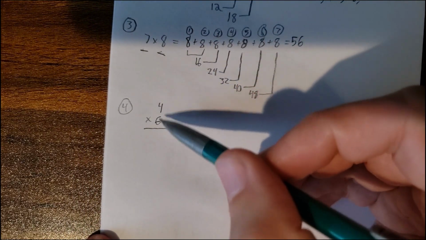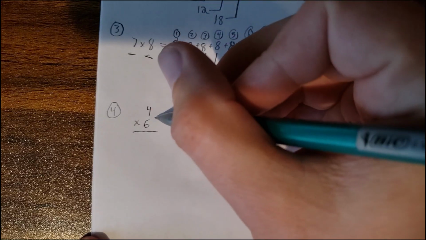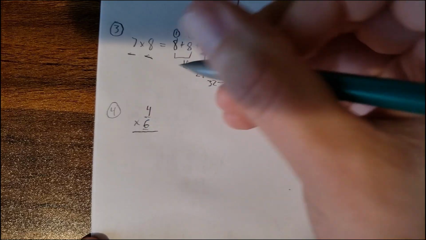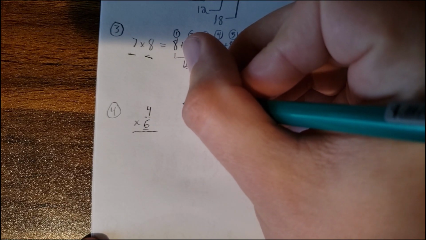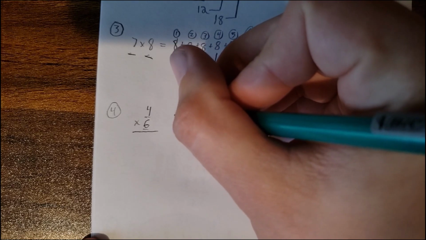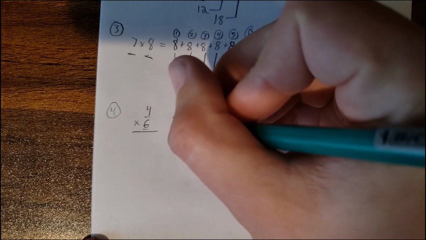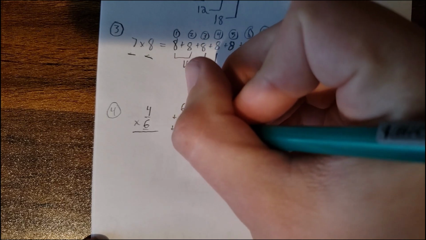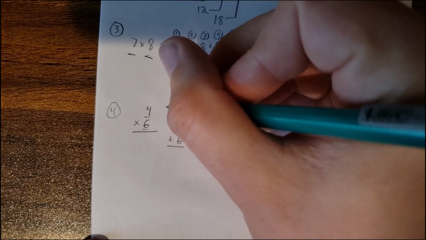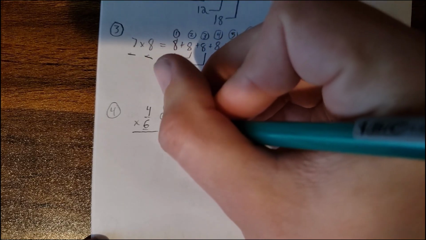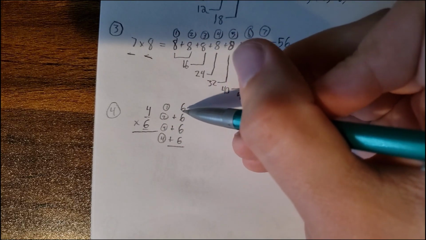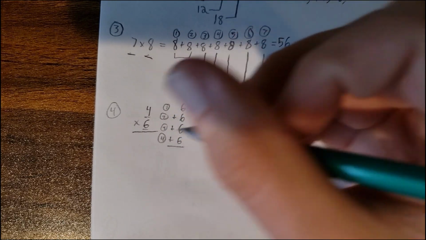So doing it this way, it's the same math. We're looking for 4 groups of 6 added together, but you can write out the math for our first 6 plus our second 6 plus our third 6 plus our fourth 6. So I'll count those real quick. 1, 2, 3, 4. It shows we have 4 6's together.